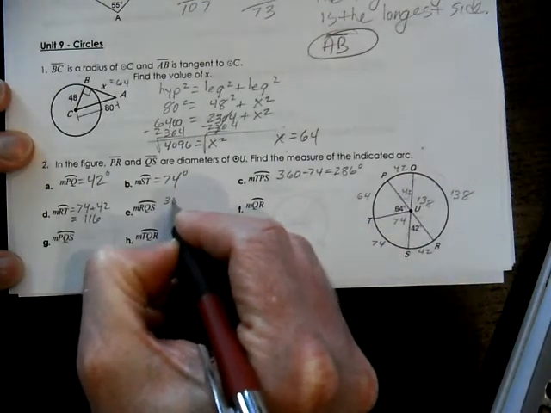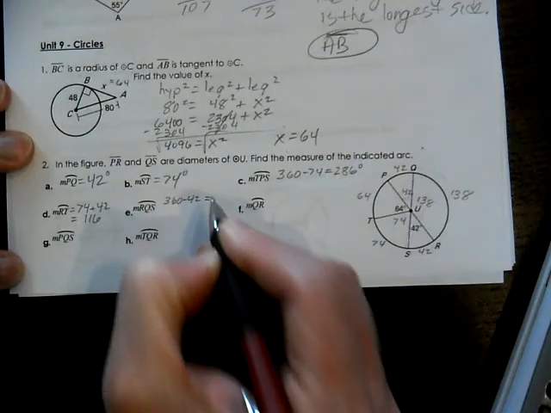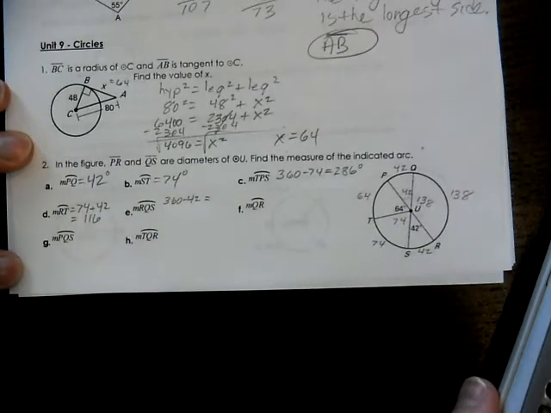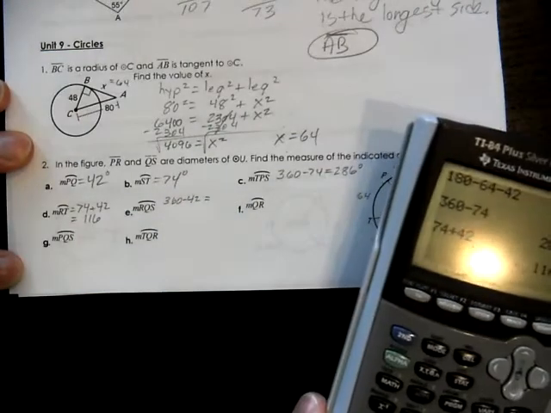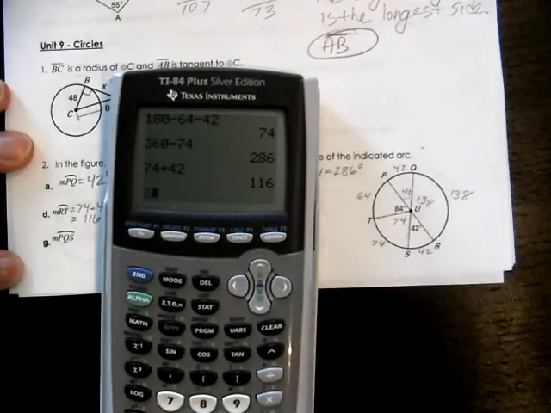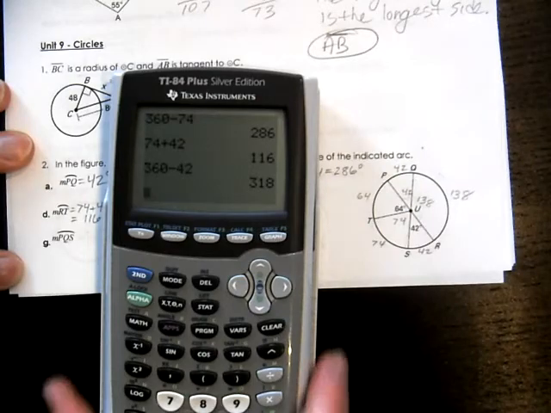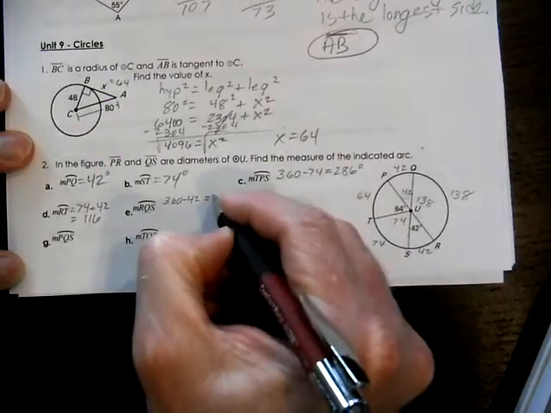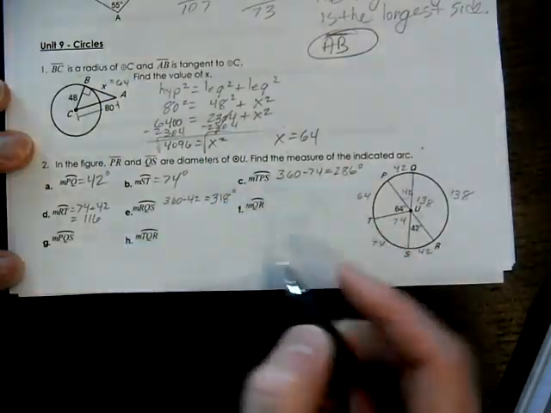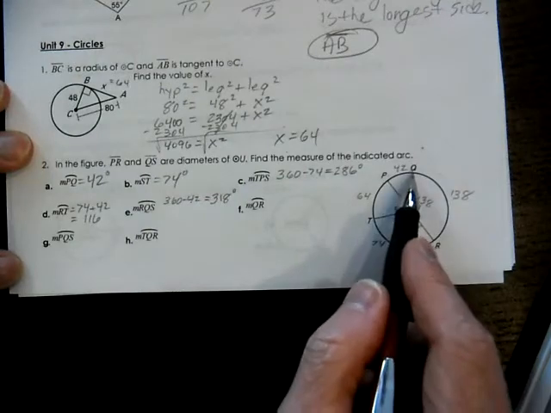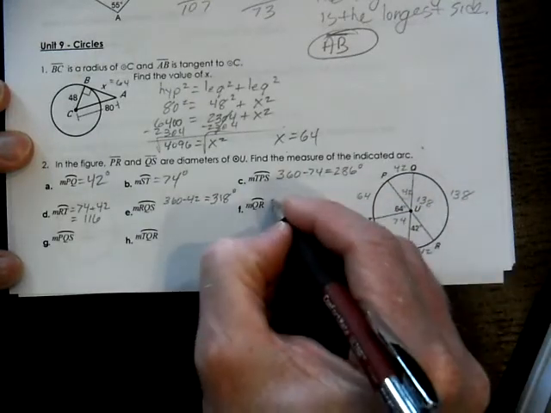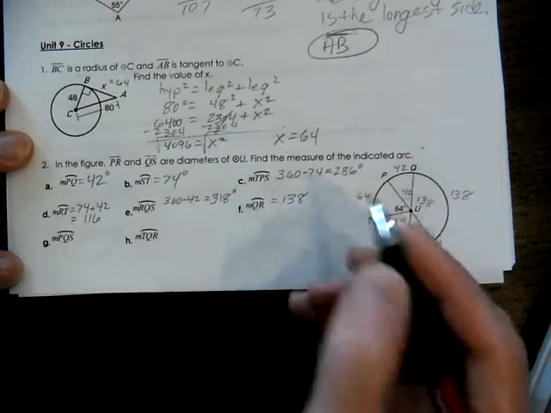So this is 360, not counting 42. So that should be 318. QR, from Q to R, we already figured out that that was 138.